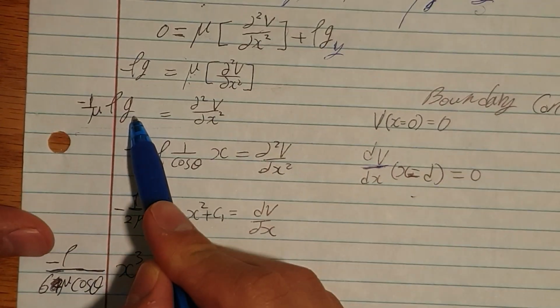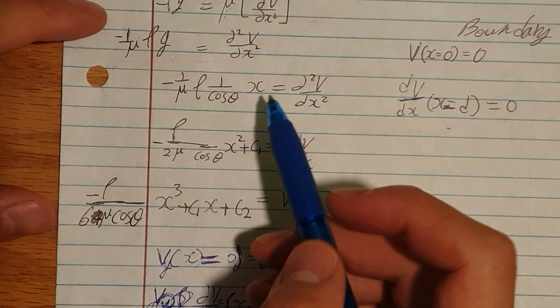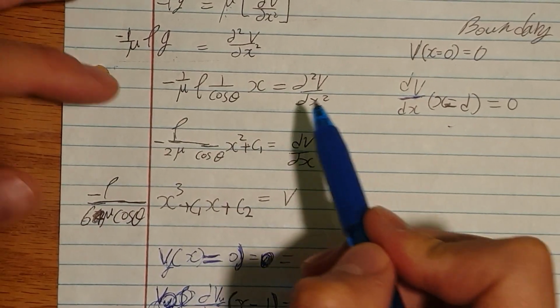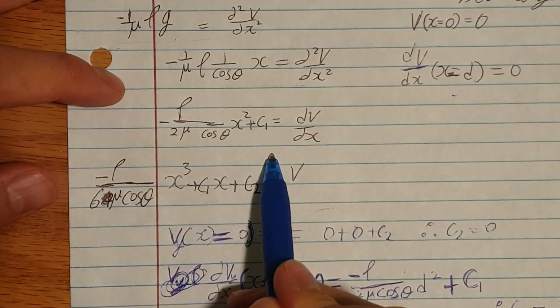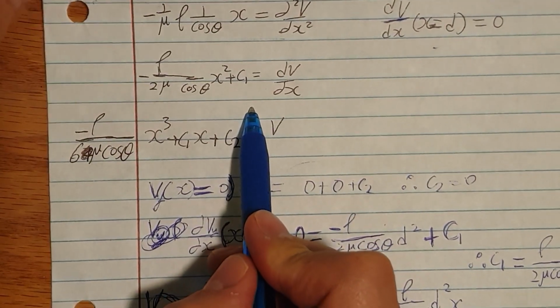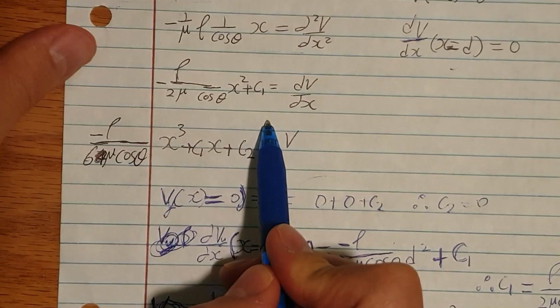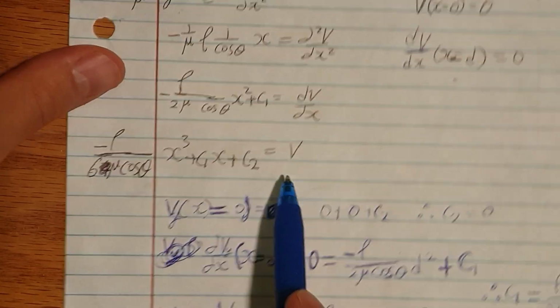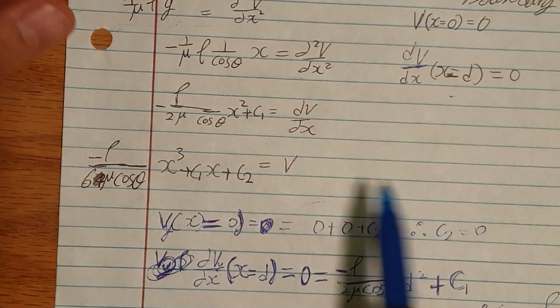So we're going to replace this g with x over cosine theta. And we take the integral, this is what we have left. We take the integral one more time, and this is what we have left. And this is our velocity profile equation.